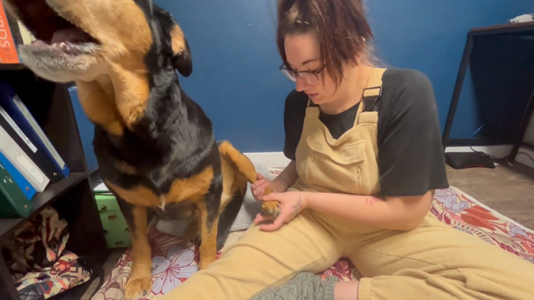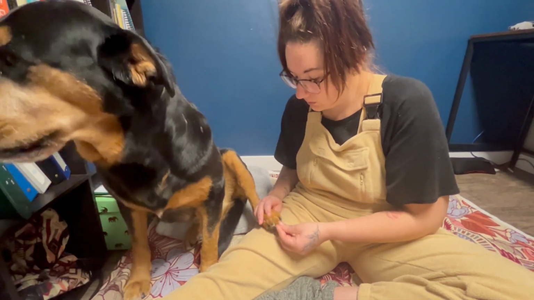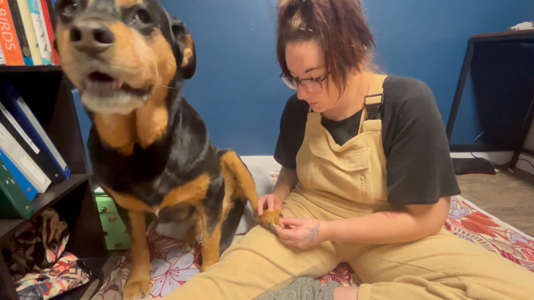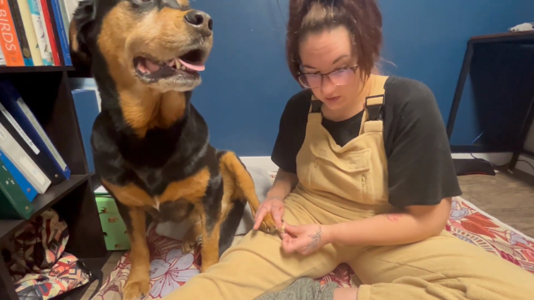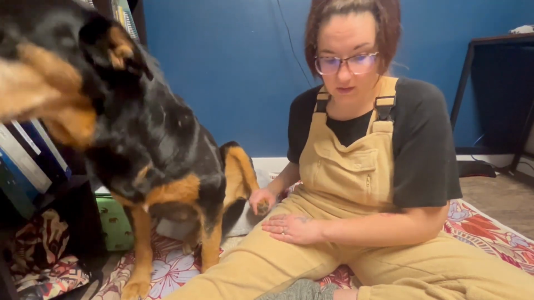And then you would have your digits as well. So your digits are the toes. And then you would have your proximal, your middle, and your distal digits. So there should be 3 on dogs and cats.